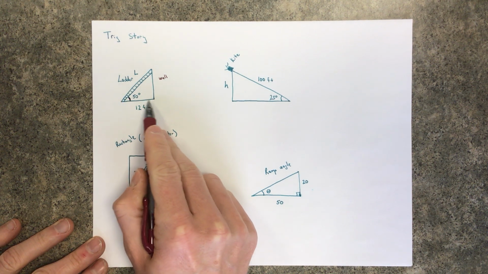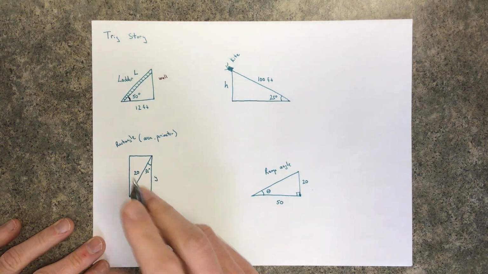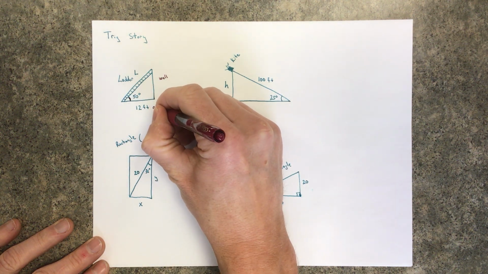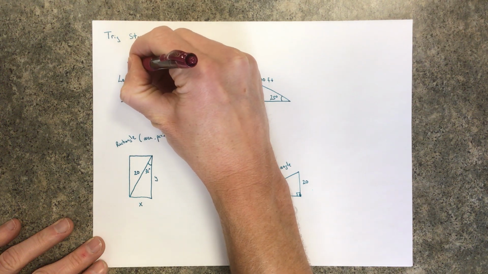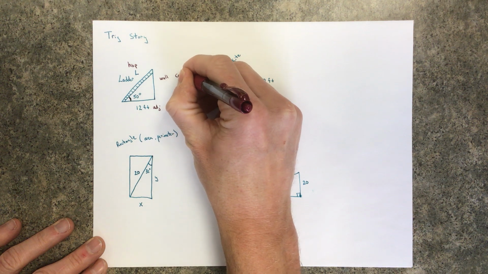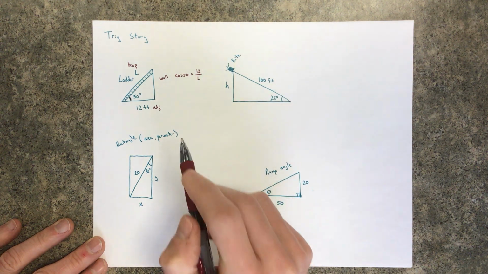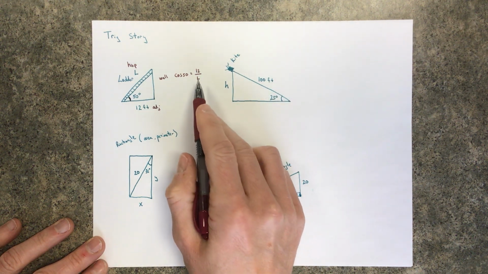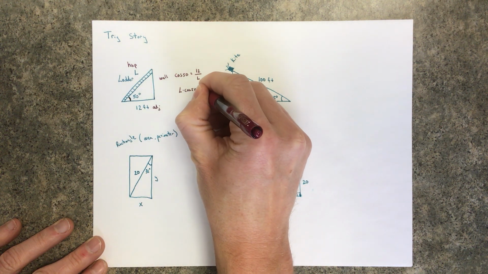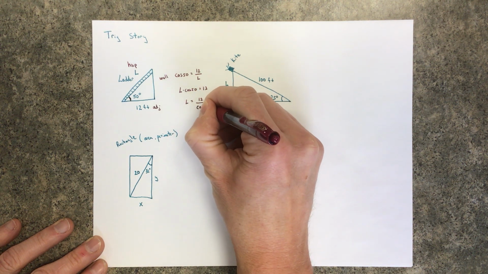So you know that this distance is 12, the angle is 50 degrees, and they want you to find the length of the ladder. So you're going to use trig, and you're going to remember that this 12 is the adjacent side and this is the hypotenuse. Adjacent and hypotenuse are solved by using cosine. So cosine of 50 degrees equals 12 over L. This is a two-step algebra problem because the variable's in the denominator and we need it in the numerator, so we get L cosine 50 equals 12, and then L equals 12 divided by cosine 50.